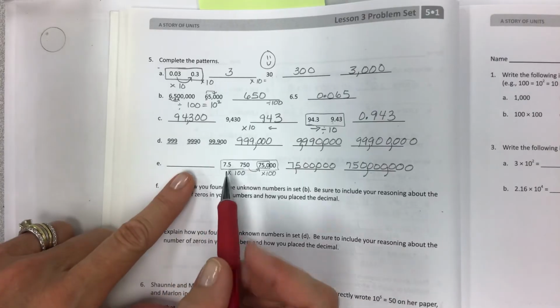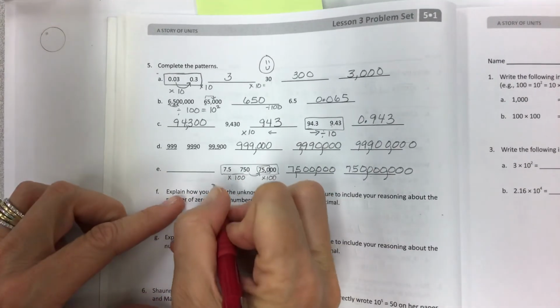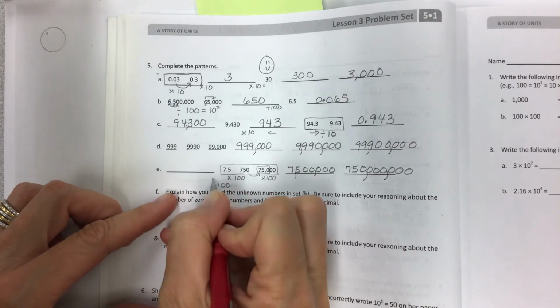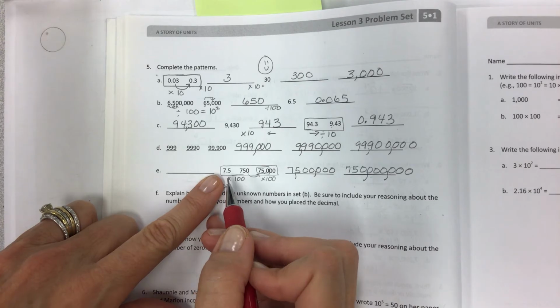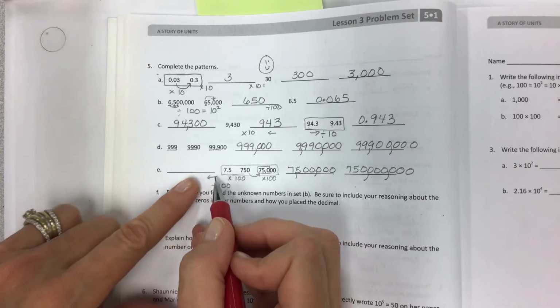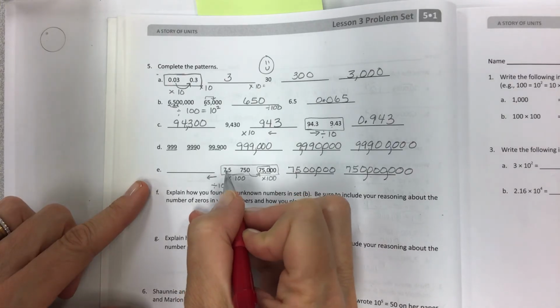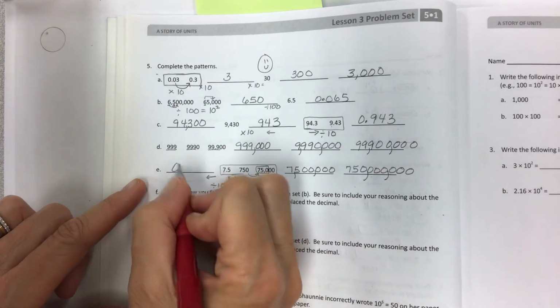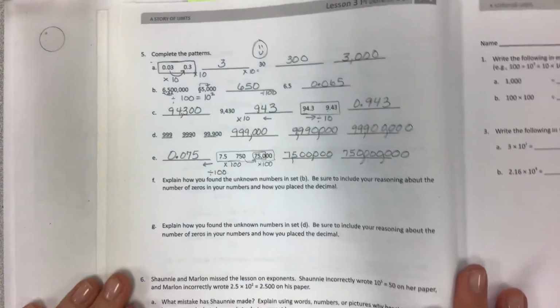Now come back to the beginning. If I'm going this way, instead of multiplying, I'm going to divide by 100 to go this way. So take your 7 and 5/10, divide by 100 so that you can shift the digits to the right. So instead of the ones, it goes tenths, hundredths. There you go. Okay?